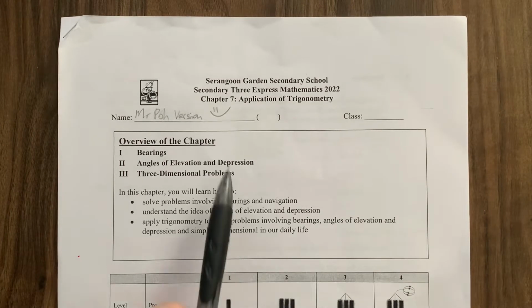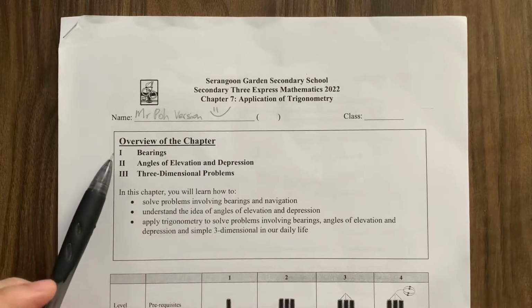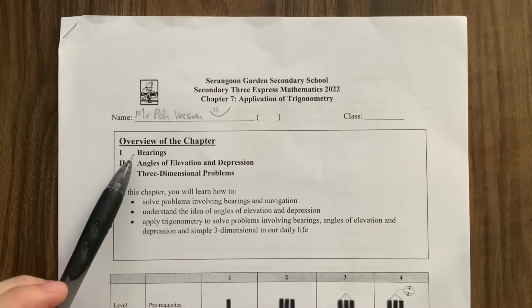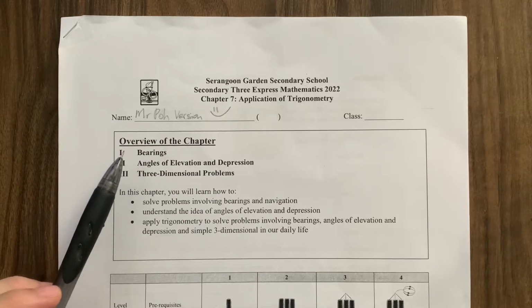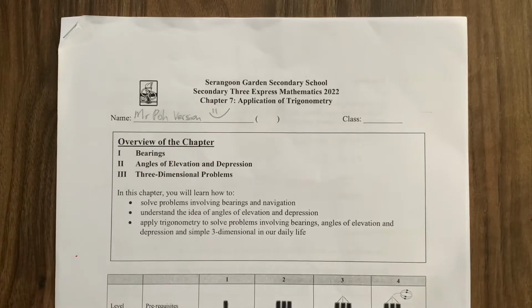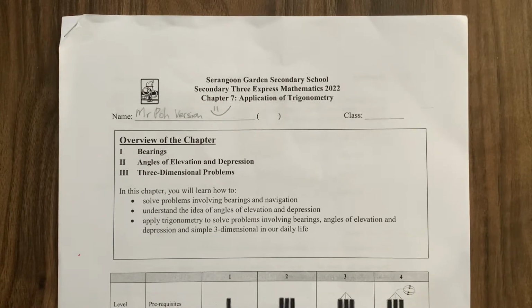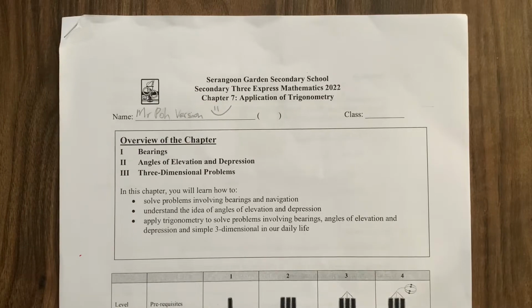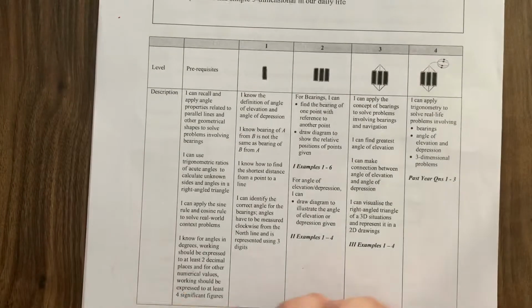This will be the start of chapter 7. You can see that there are 3 parts to this chapter. We're starting with bearings first. Unfortunately, bearings is one of the a little bit more difficult ones because the concept is easy, but the questions can get really scary. Okay, so hang in there, the rest will be easier.